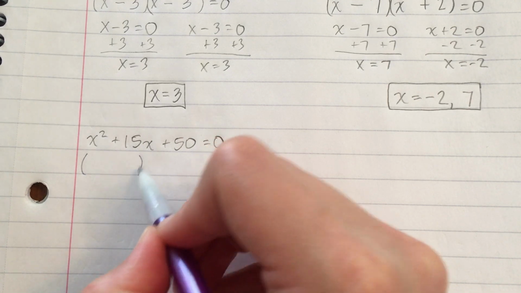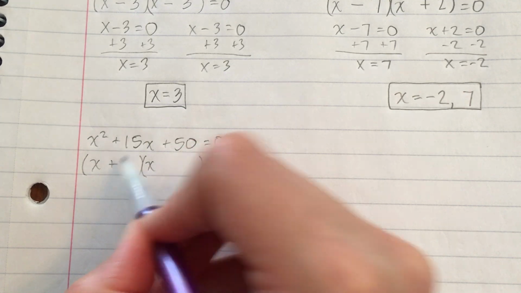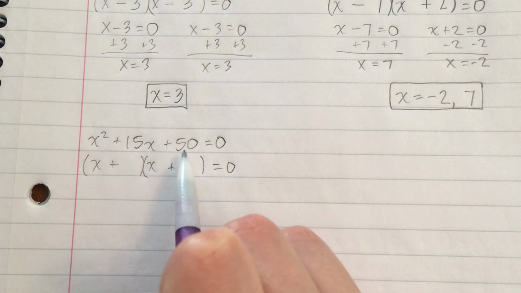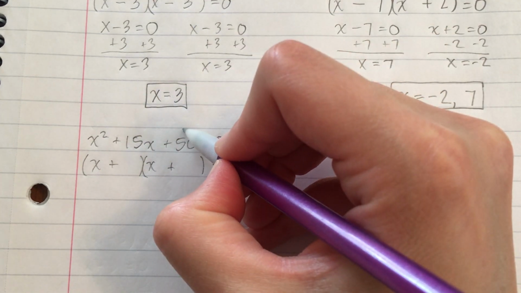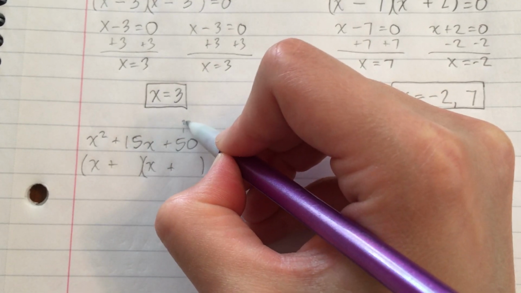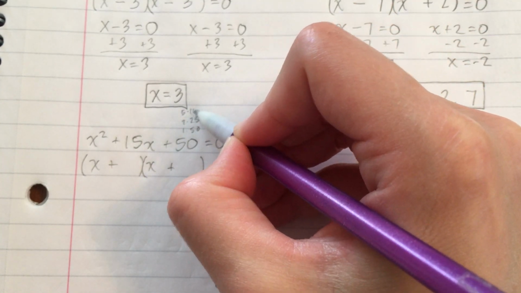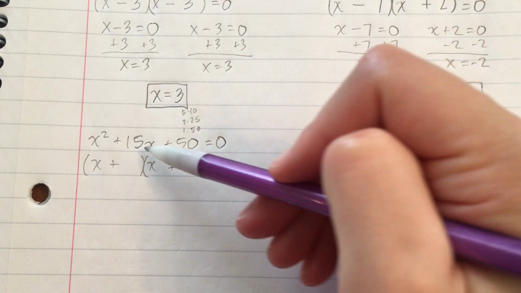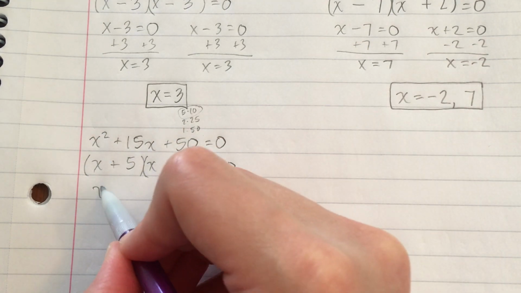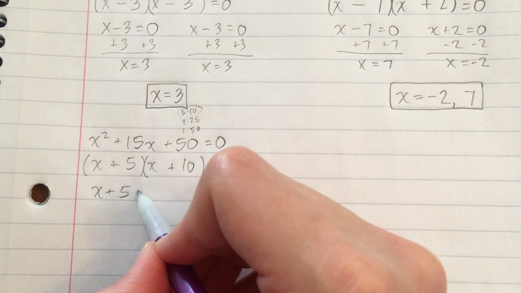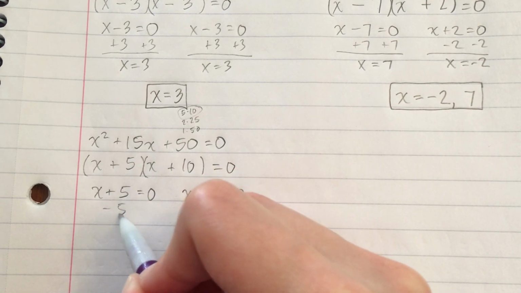I'm going to factor this one. I have all positives here. And I'm looking for two numbers that multiply to 50 and add to 15. Now there are a lot of possibilities that multiply to 50, because I could do 1 times 50, 2 times 25. Let's see, maybe not a lot of possibilities. 5 times 10. And I'm looking for a pair that adds to 15, and that's right there. So those are my two. And so I know that this times this equals 0, so either x plus 5 must equal 0 or x plus 10 must equal 0.